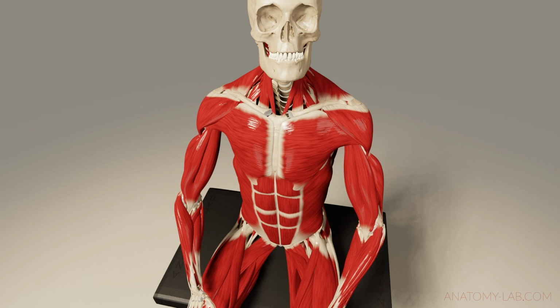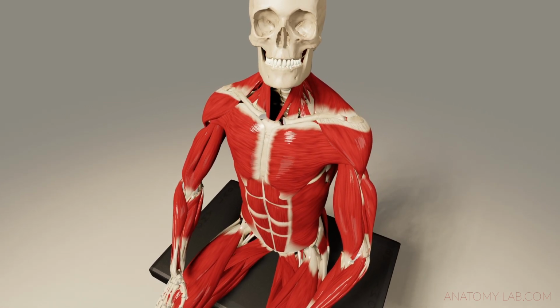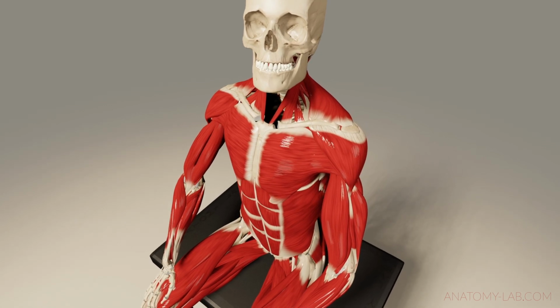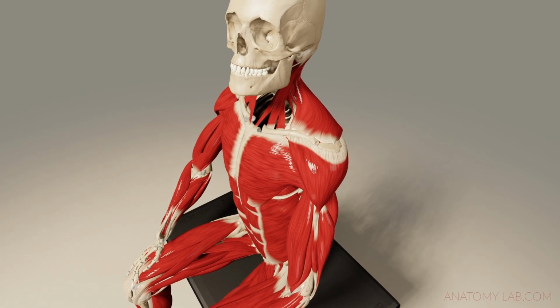Maybe you realize that this video is kind of slow. This has a reason because you should have the chance to stop at any given moment, and you can also zoom in on your device if you want to have a closer look at one of the structures.